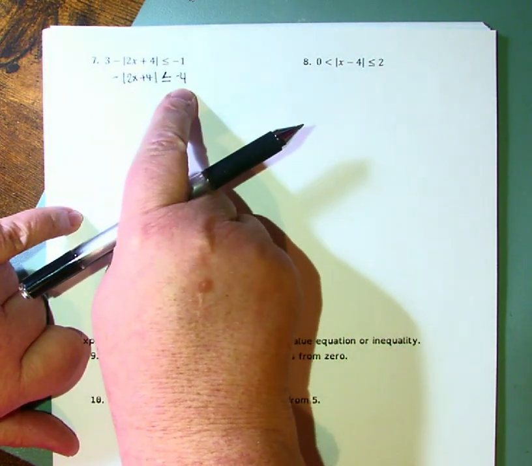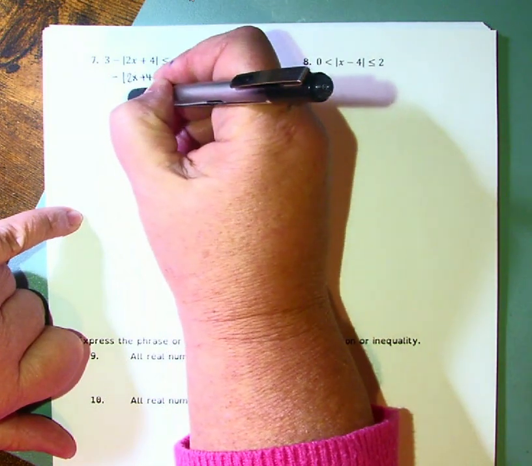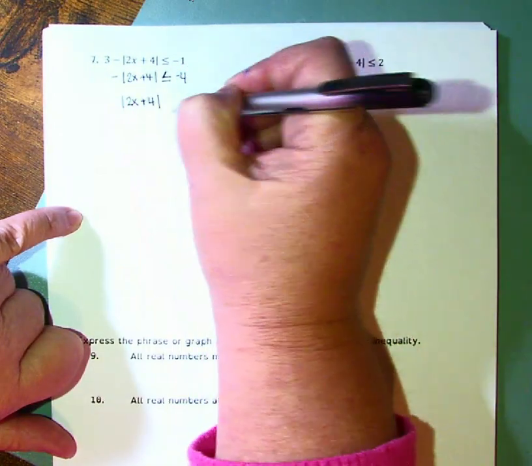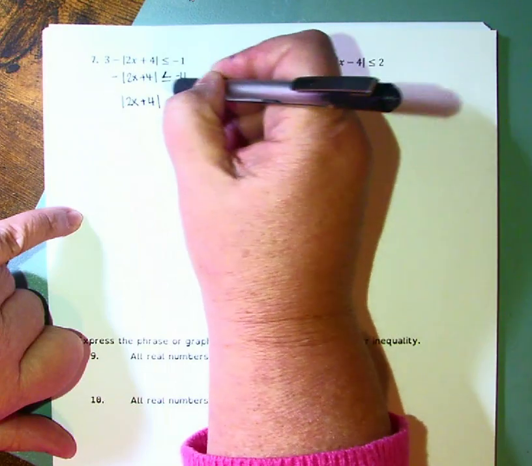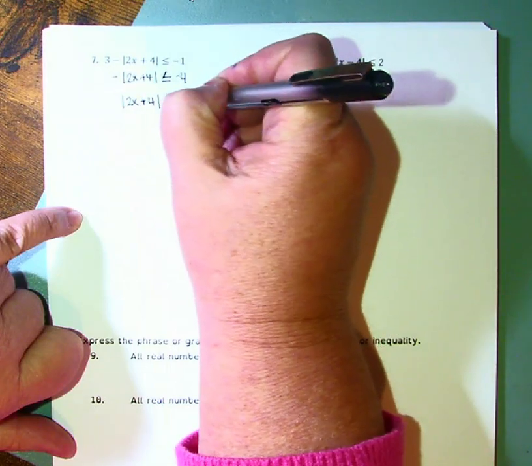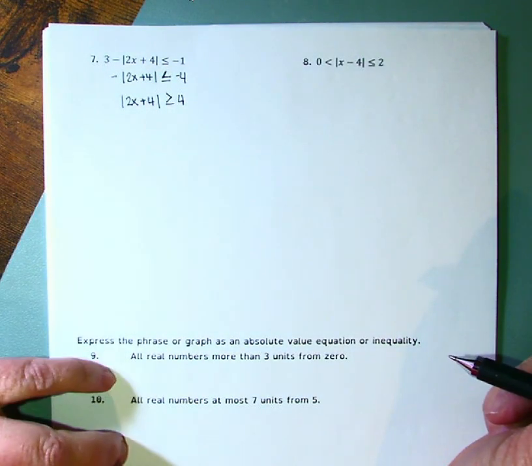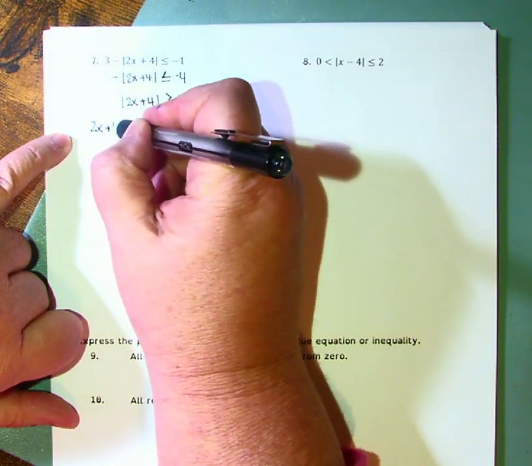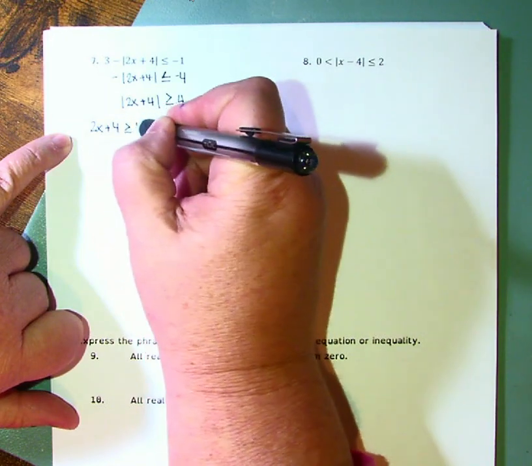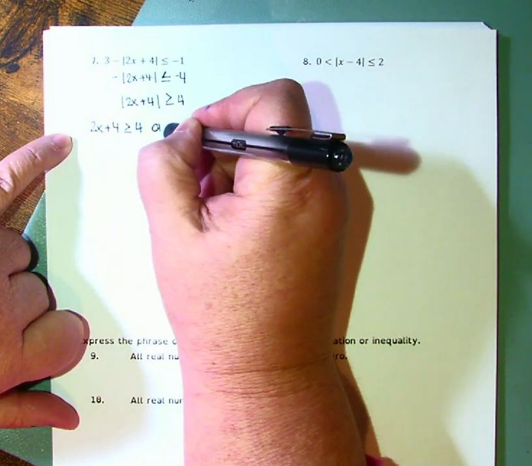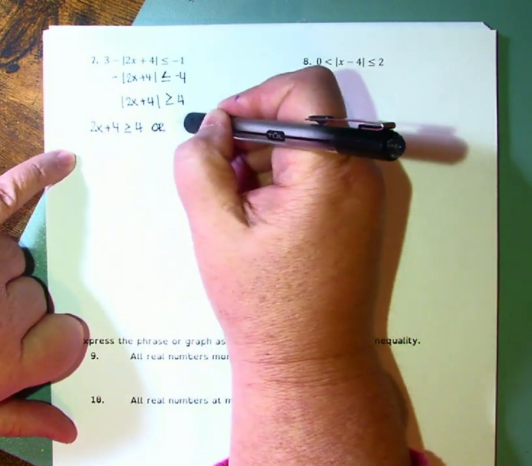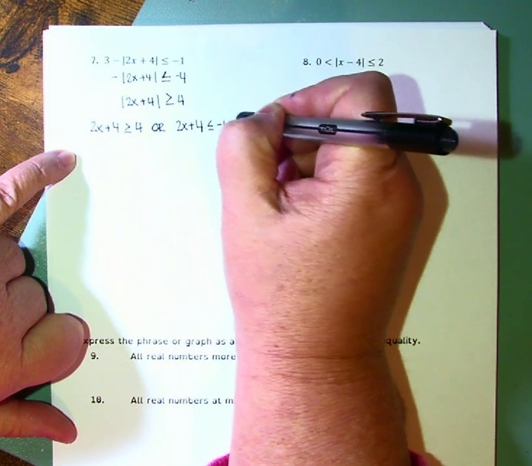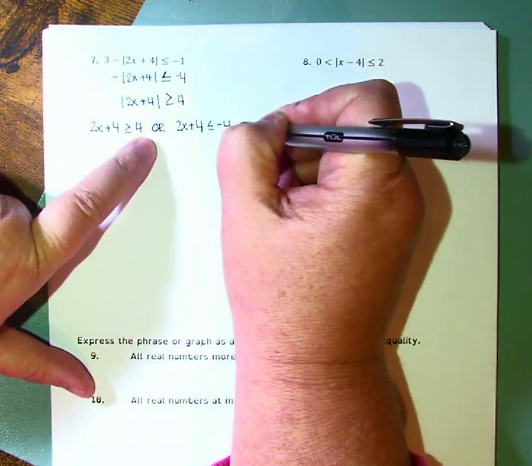Because I have the negative on the left and on the right, I'm going to multiply both sides by a negative 1. So that's going to leave me with the absolute value of 2x plus 4 and a 4. But because I have multiplied by negative 1, the sign gets flipped. This is now a greater than. So my 2x plus 4 must be greater than or equal to 4. Or, because it's greater than now, it could also be true that that 2x plus 4 is less than or equal to a negative 4. Change the sign, change the sign.